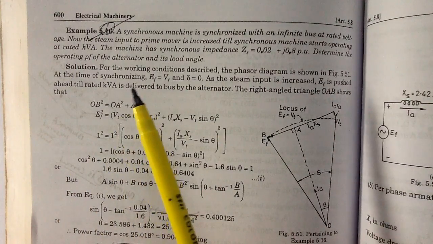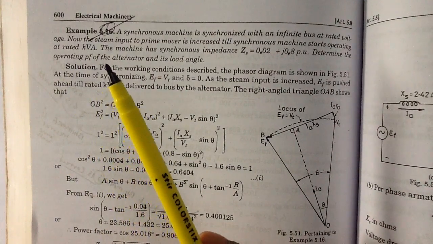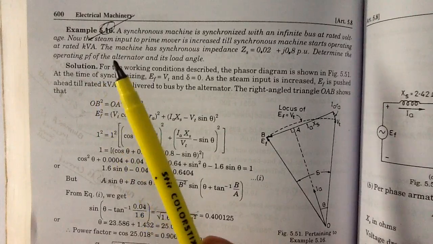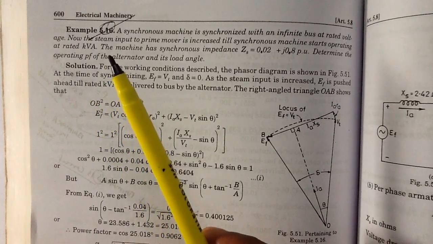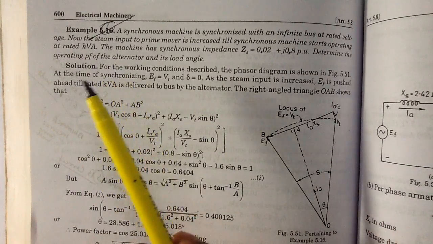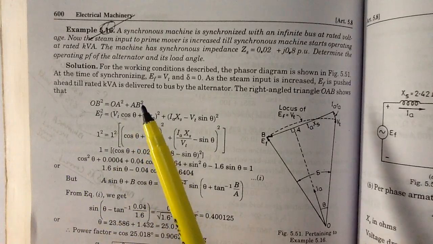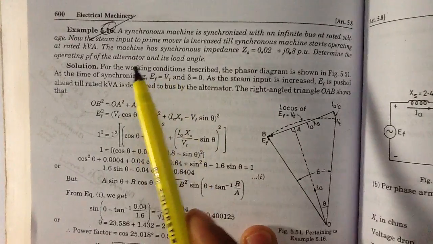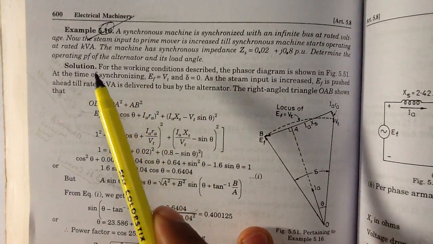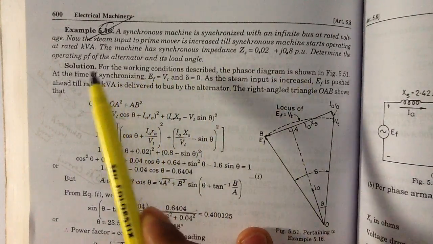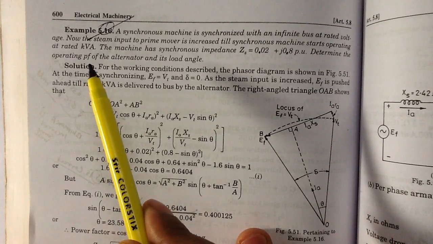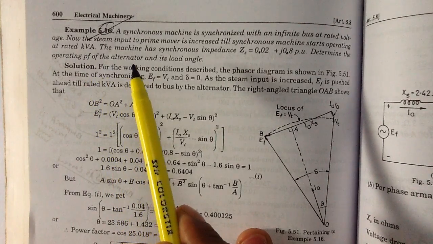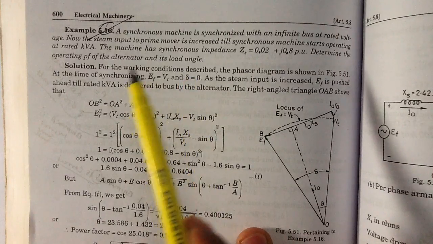Example number 5.16, page number 600. This example is taken from the book Electrical Machinery, written by Dr. P.S. Bimbhra. In this example, we have to find out the operating power factor of alternator and its load angle.